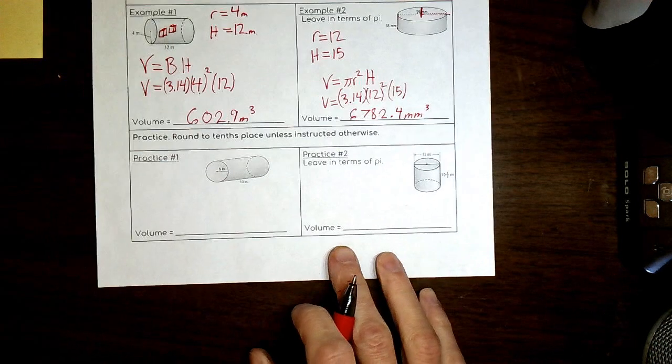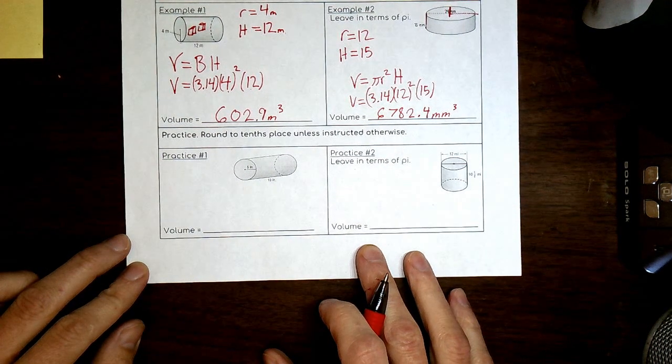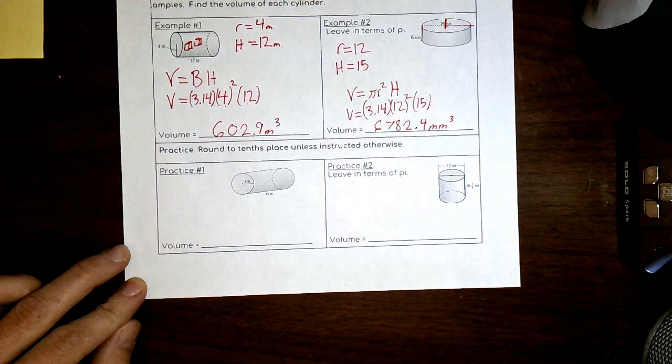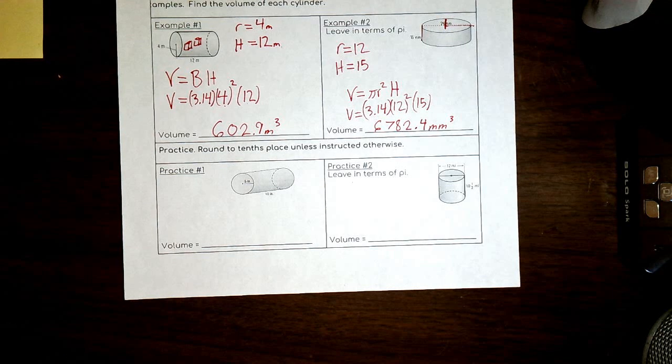Okay. Practice problem number 1. I'm going to give y'all a minute to go ahead and try to solve that. So you'll have your radius and your height given. See if y'all can figure that one out. It'll take like 60 seconds. At least set up the formula.